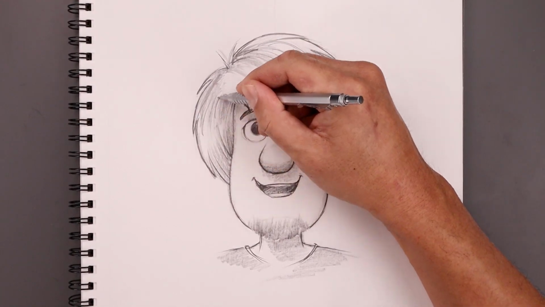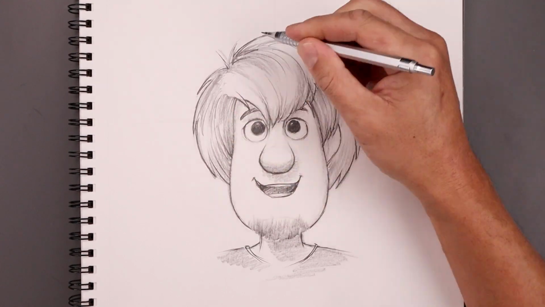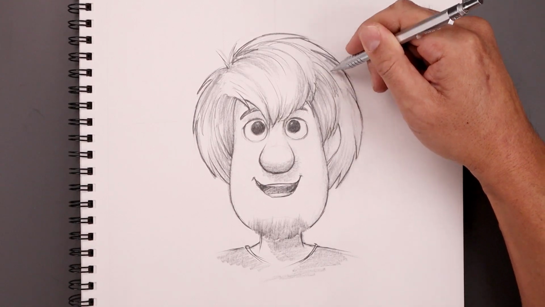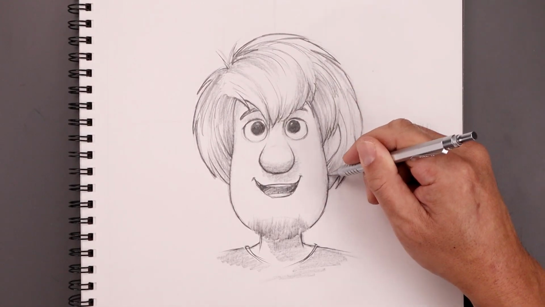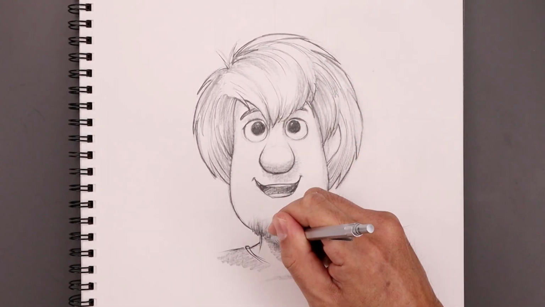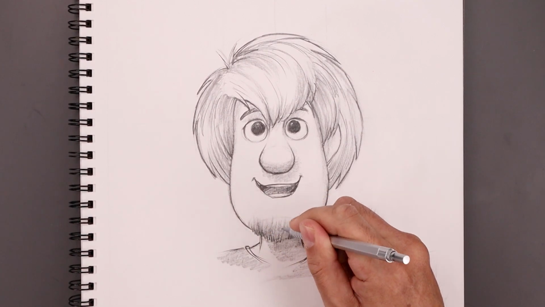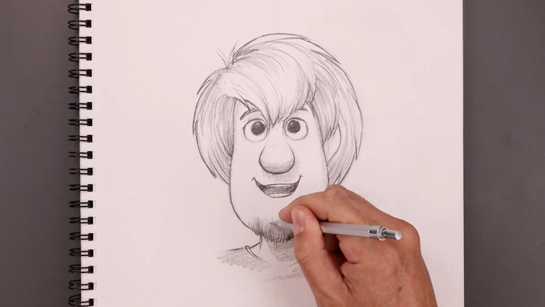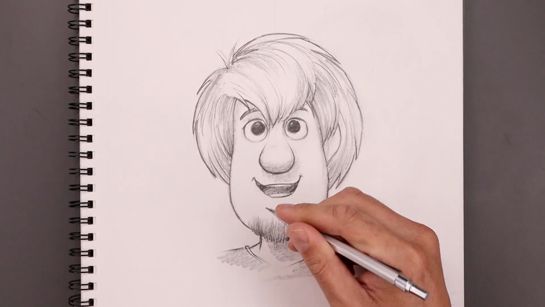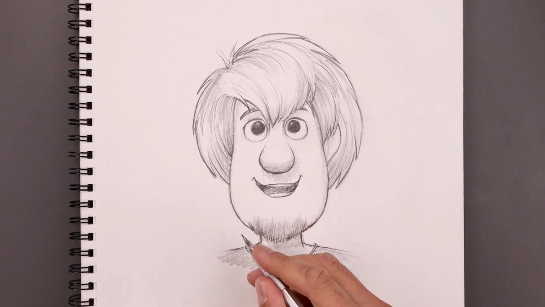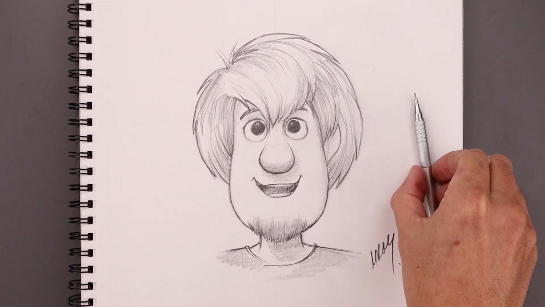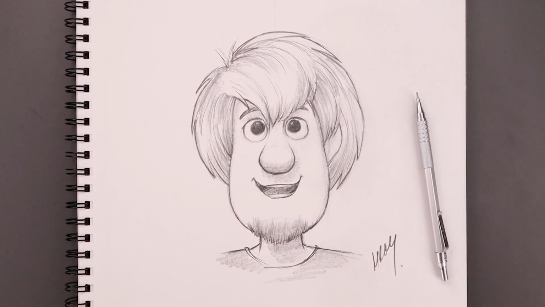I'm just going to layer some more hair texture inside. Now we're just going to finish up adding that texture inside the hair, and always be sure to sign our artwork, and that's pretty much it. There's a sketch illustration of Shaggy from Scooby Doo.